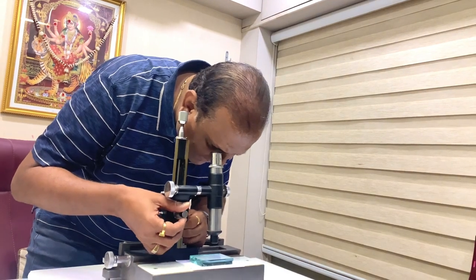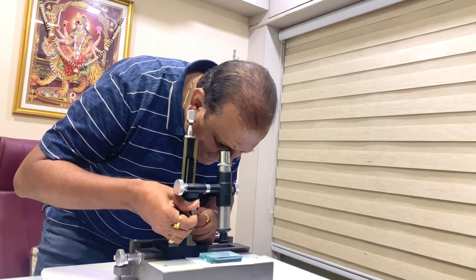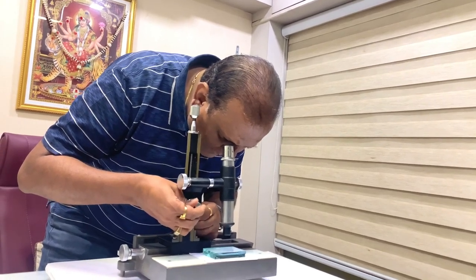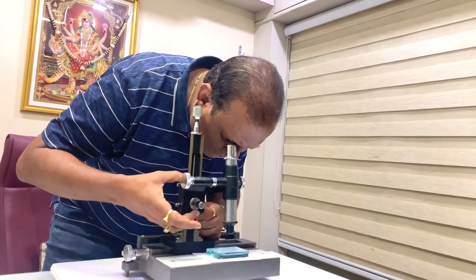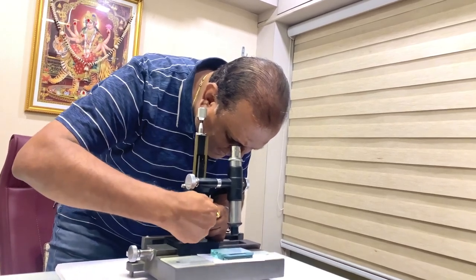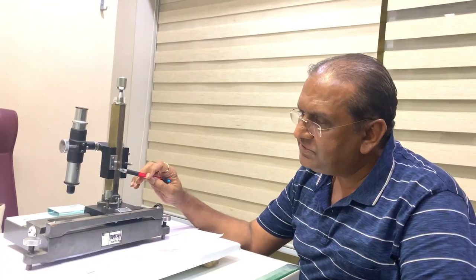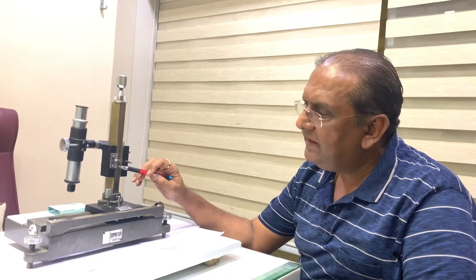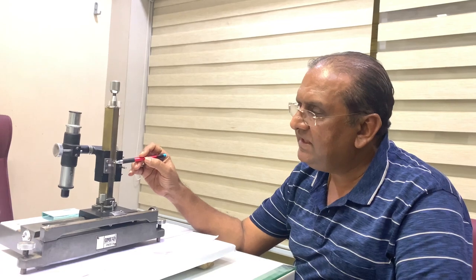Now observe in the microscope and using this particular knob, release it and move your microscope up and observe the sharp image of the spot, and then tighten the screw. Again take the observation of the main scale here and find out the division of the vernier scale which is perfectly coinciding with any division of the main scale.